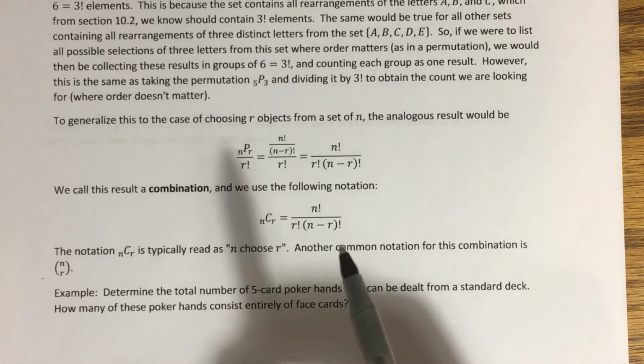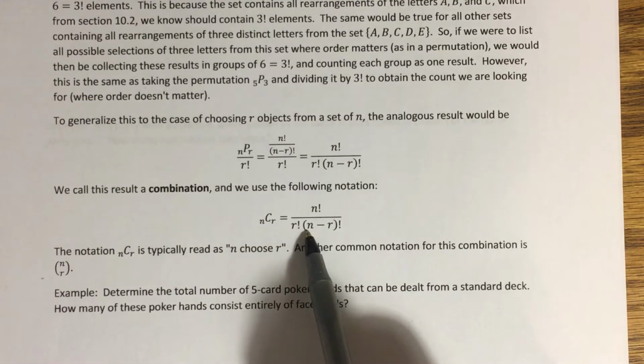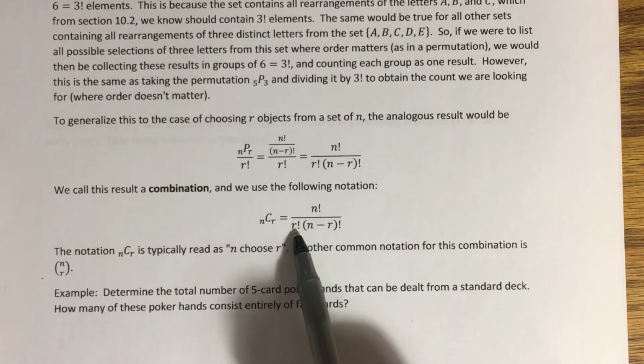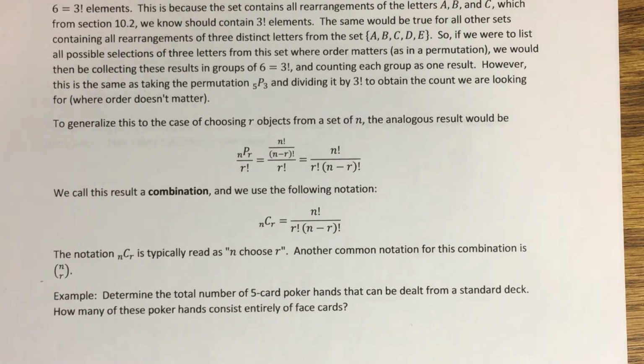Okay, now a couple of notes on this. First of all, notice this is very, very similar to the permutation formula. It just has this added factor of an r factorial in the denominator. Another thing to mention is when we talk about combination problems, the terminology we typically use is the word choose. So when I see nCr, the way that we read that is n choose r, meaning n objects and I'm choosing r of them.